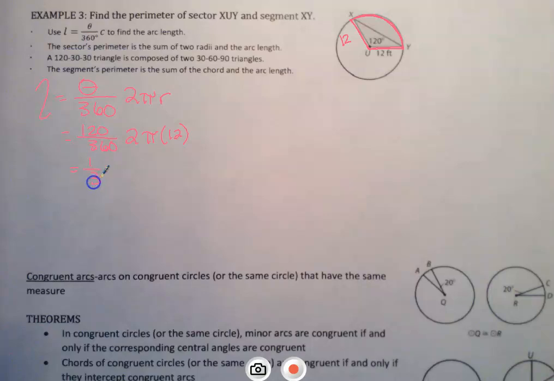So 1/3 times 2 times 12 pi, which is 24 pi. 1/3 of 24 is 8. So our length is 8 pi.